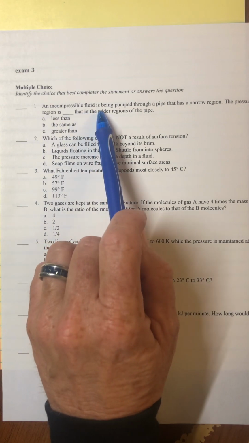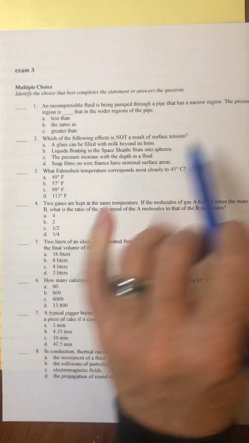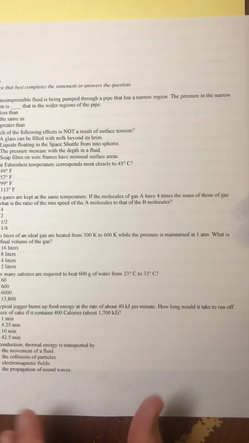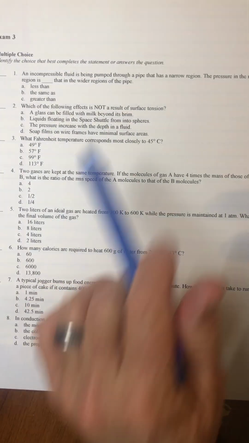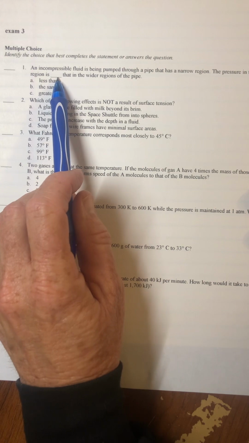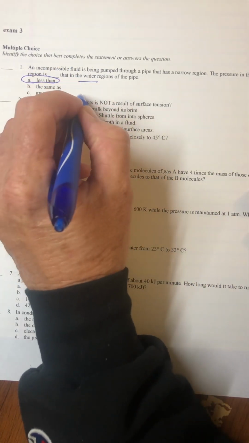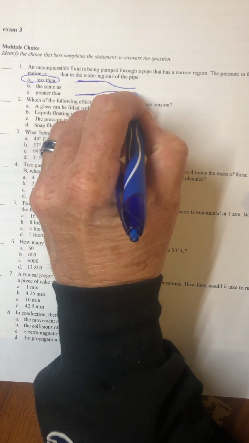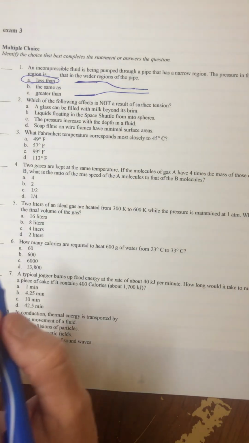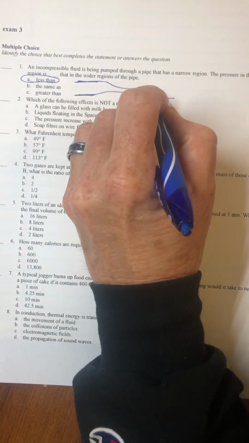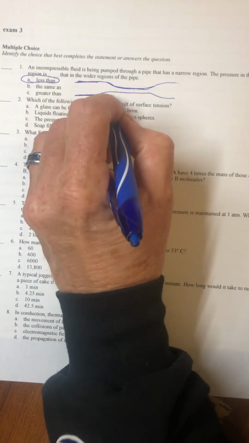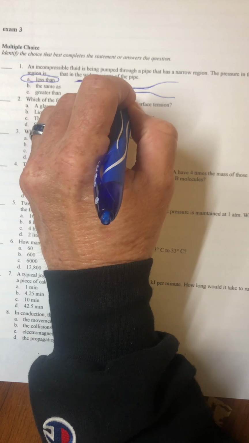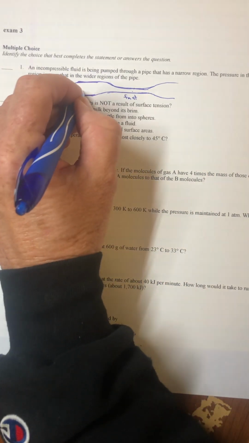It says an incompressible fluid is being pumped through a pipe that has a narrow region. The pressure in the narrow region is blank than that of the wider region. Well, that would be less than, because as we described, a pipe that's kind of wide and then narrows, or maybe for you life science people, you might describe it more as a part of the artery that is closed up. But in order to get through this narrow spot, it has to go fast in this area and slow in this area. And so in other words, it speeds up.